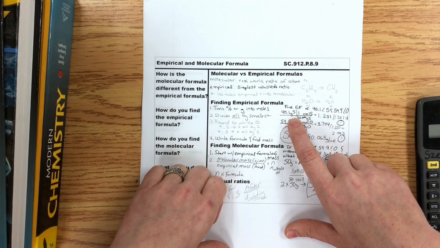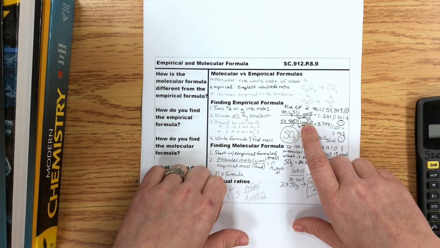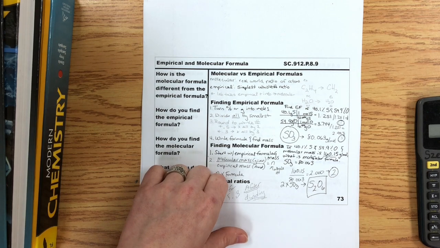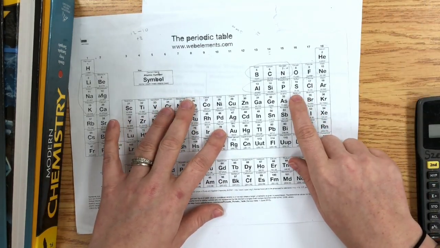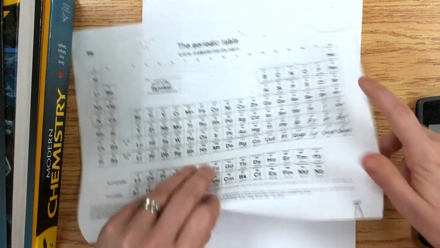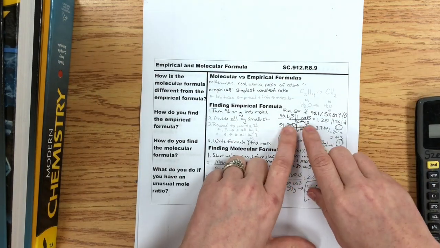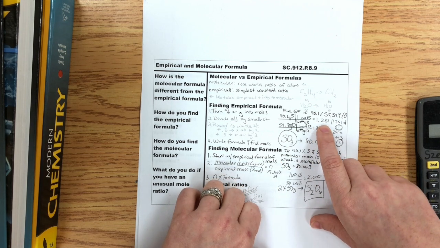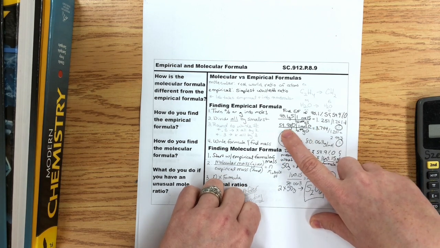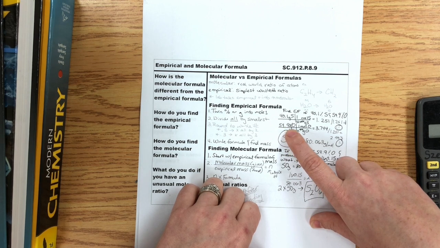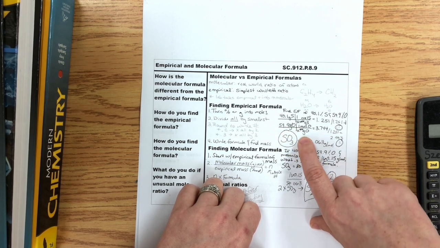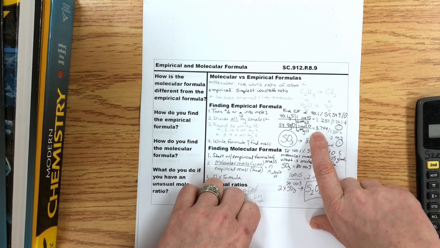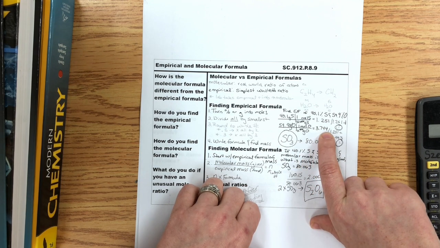So I took 40.1, it was percent, but I said gram, into moles. And so I took 40.1 grams of sulfur and I divided that by its mass on the periodic table. So if I find sulfur on the periodic table, I can see that its mass is 32.066. So I put that in the denominator, I divided the 2 and I got 1.215 moles of sulfur. And then I did the same thing for oxygen. I had 59.9% oxygen, or grams of oxygen. I divided it by its mass on the periodic table, 15.999, and I got 3.744.